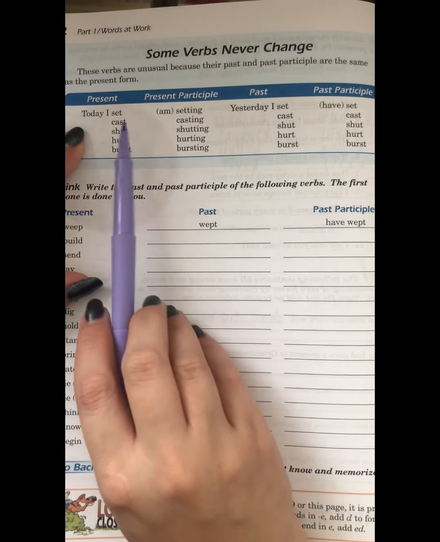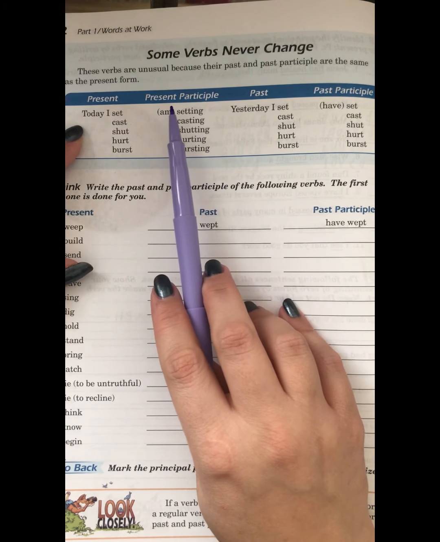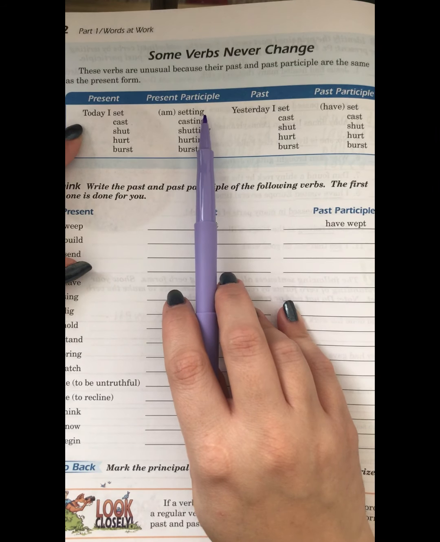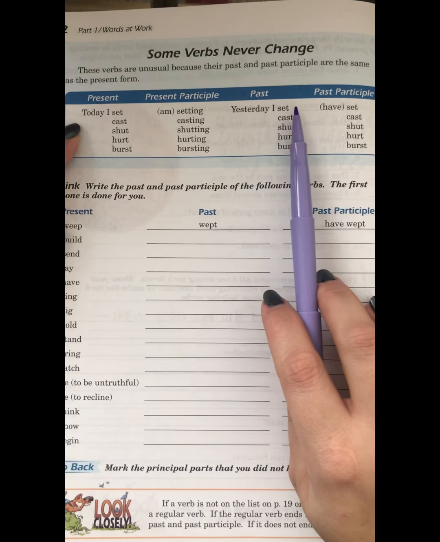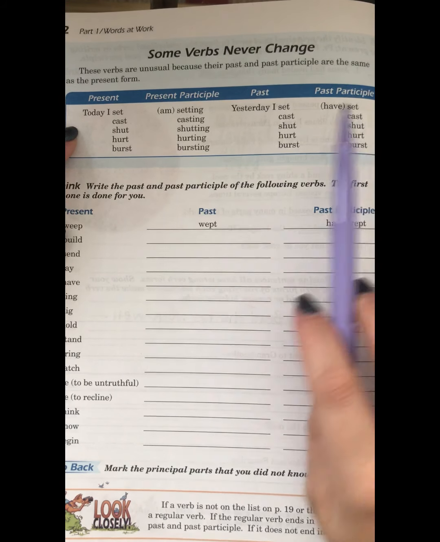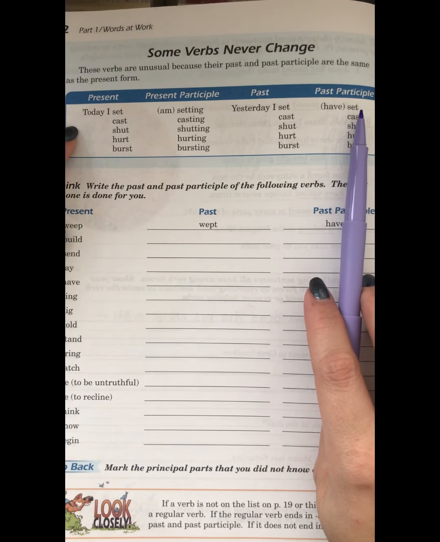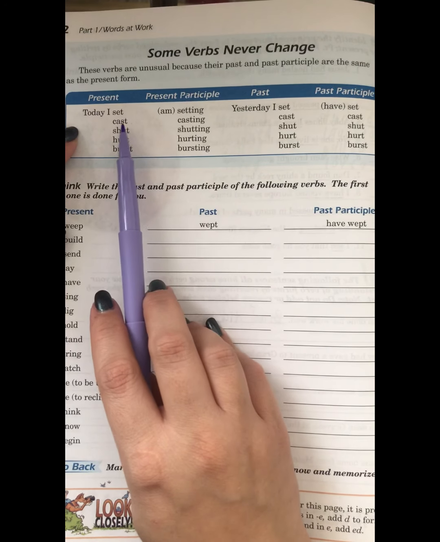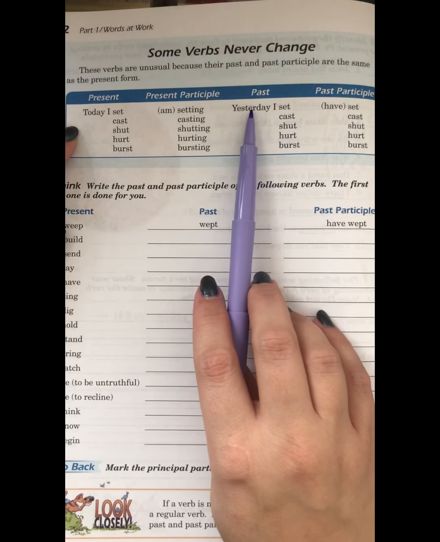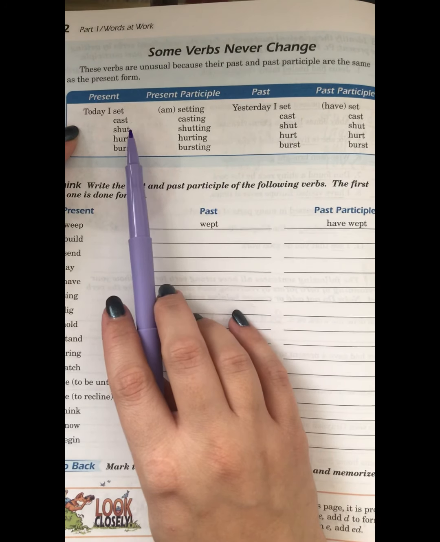So, for example, it says, today I set, I am setting. Remember that the present participle keeps an ing at the end. And then for the past, yesterday I set, past participle, have set. So notice how the present, the past, and the past participle are all the same. And we would continue down, cast, casting, cast, cast. Yesterday I cast, I have cast. And the same goes with the rest of the list.